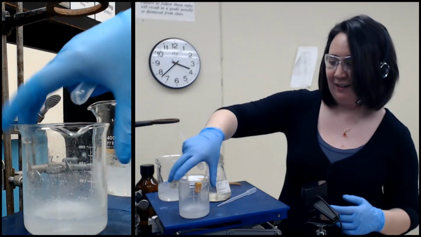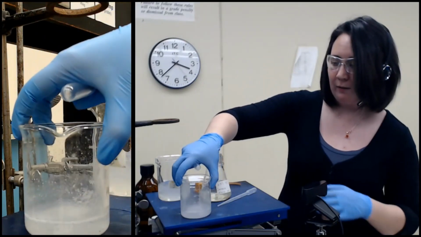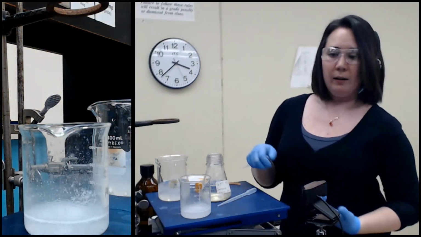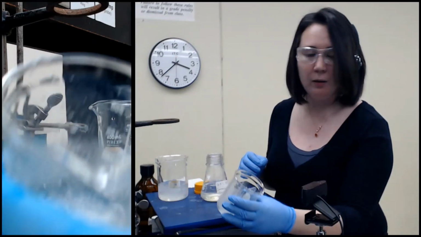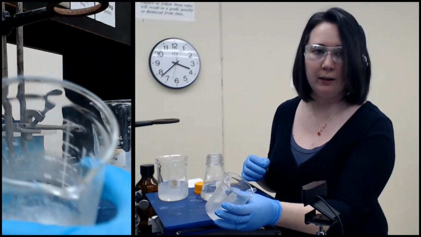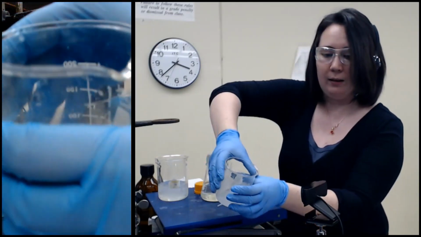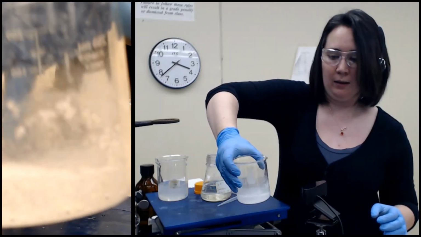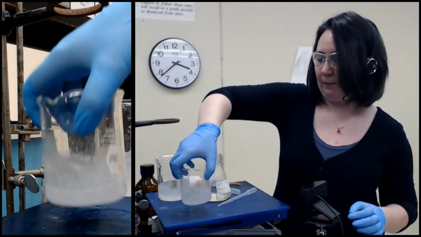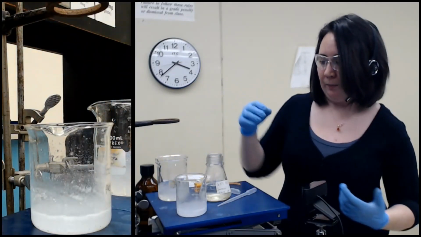But yeah, there's a combination of foam just from the reaction, as well as solid forming. The solid is not water soluble. Anyways, it's kind of sitting on top of the bubbles there.